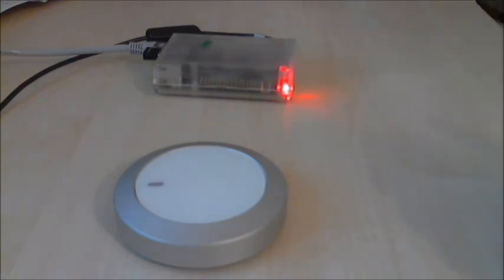Yeah, we are already at the end. I hope you've got a brief overview of how you can use the Nuimo to control other smart home devices using openHAB.